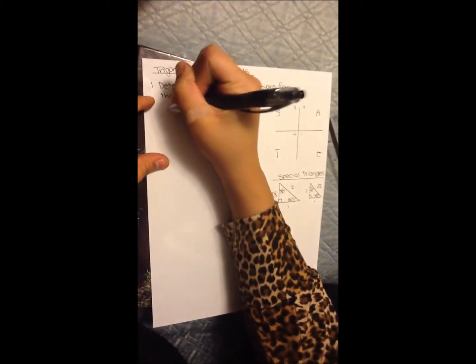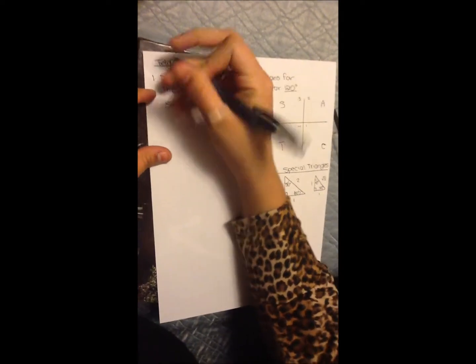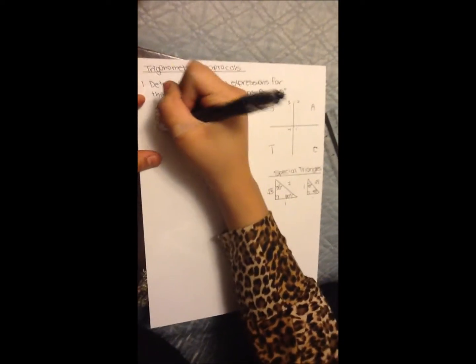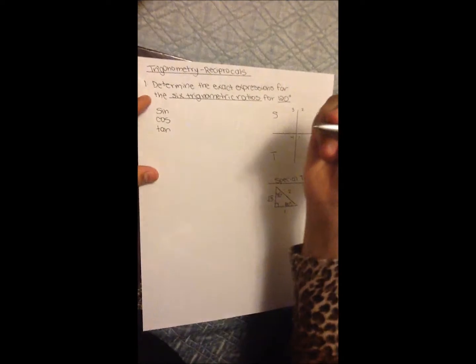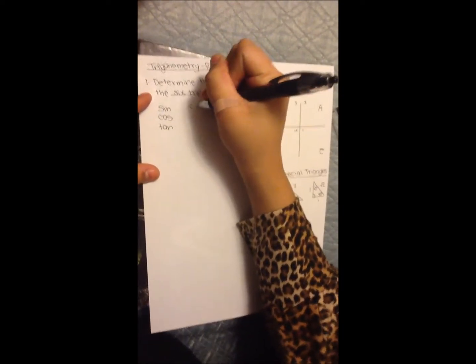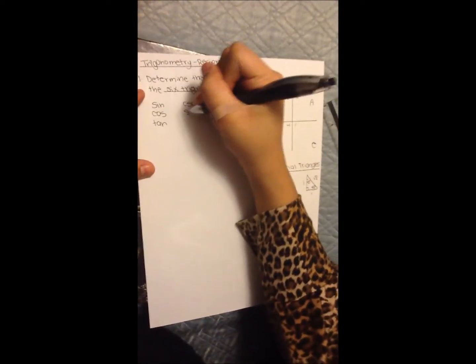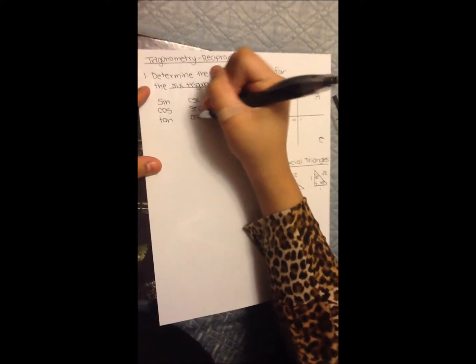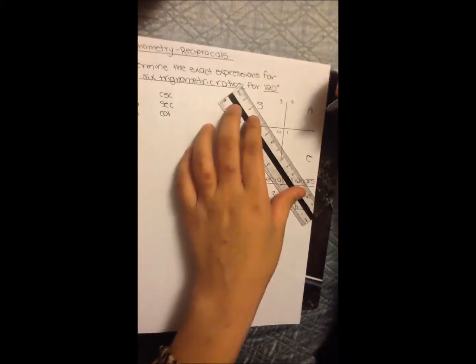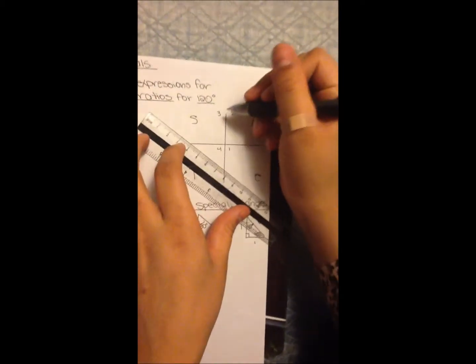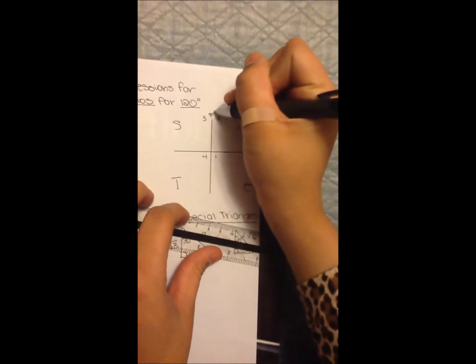So we know that sine, cos, and tan are our first 3, and then their inverses are cosecant, secant, and cotangent. Okay, so it gives us 120 degrees, and we can approximate 120 degrees in the second quadrant because 90 degrees would be right here.